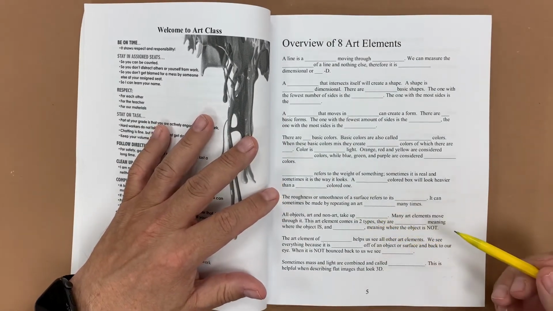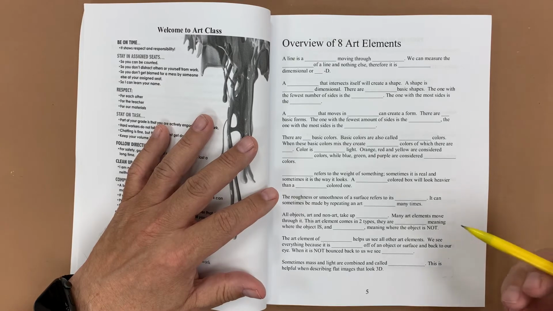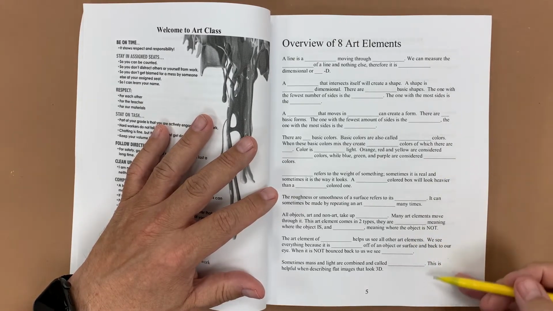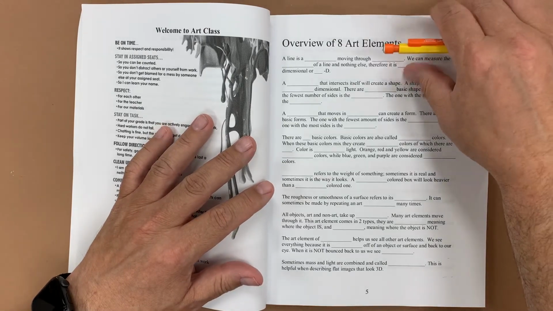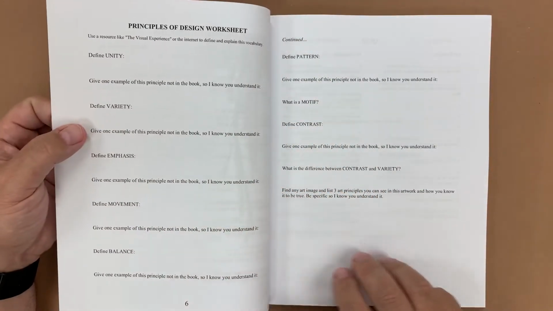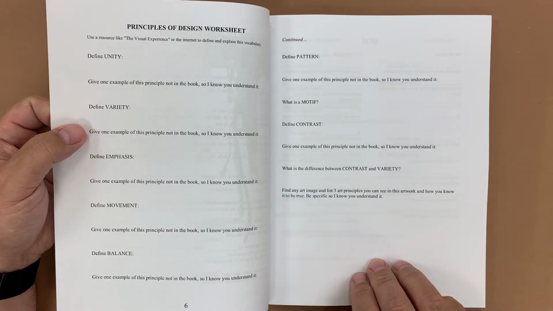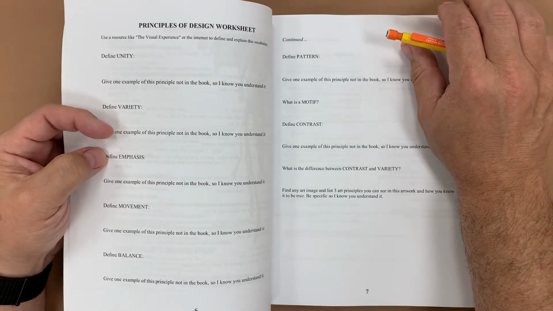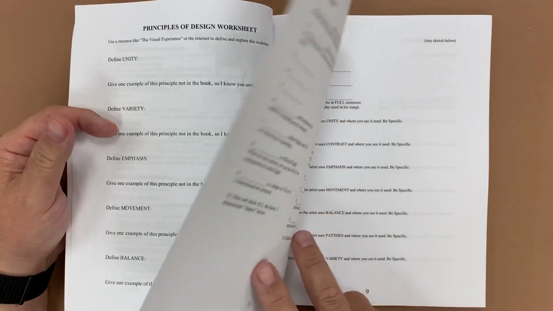I will also have a video linked at the end of this where you can have students kind of watch the video and actually fill in the notes as they go, for both the art elements and for the art principles. So this is a good way to kind of start out the year, start with a base of vocabulary, and then we can build from there.